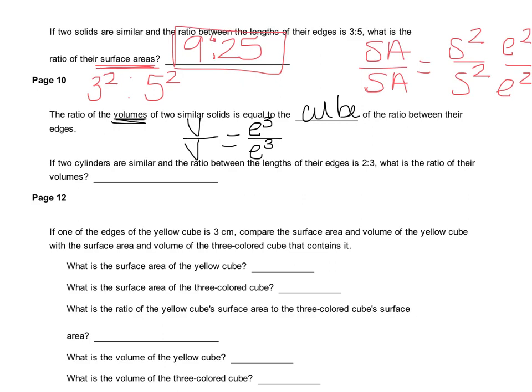So if two cylinders are similar and the ratio between the lengths of their edges is 2 to 3, what is the ratio of their volumes? Well, if the ratio of the edges was 2 to 3, then the ratio of their volumes is going to be 2 cubed to 3 cubed. And 2 cubed is 8, 3 cubed is 27, so the ratio of their volumes would be 8 to 27.